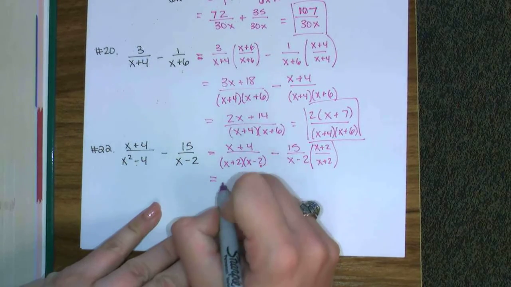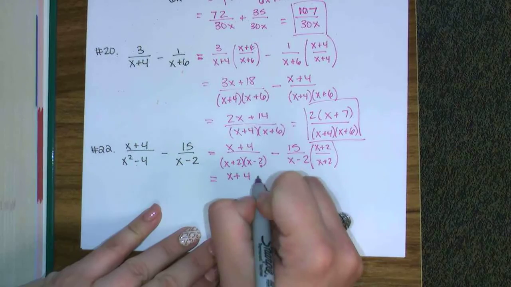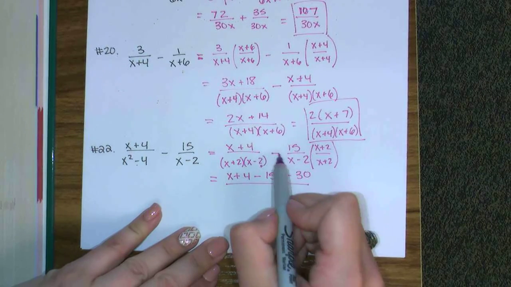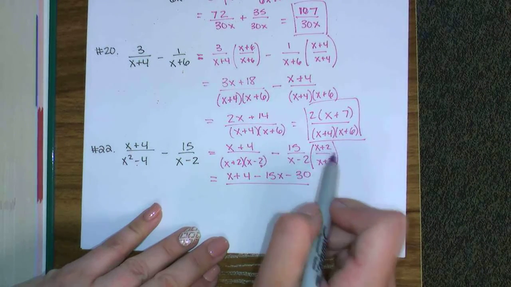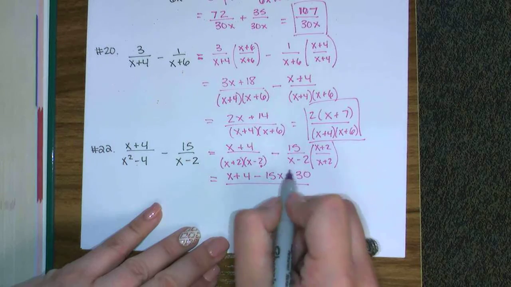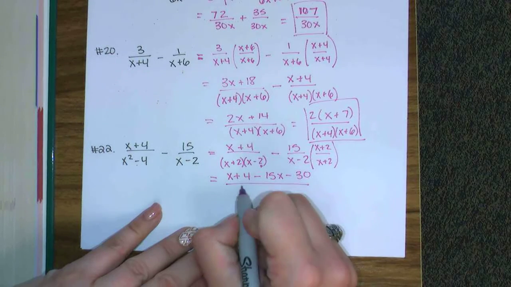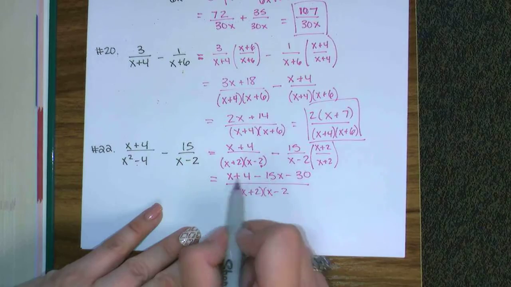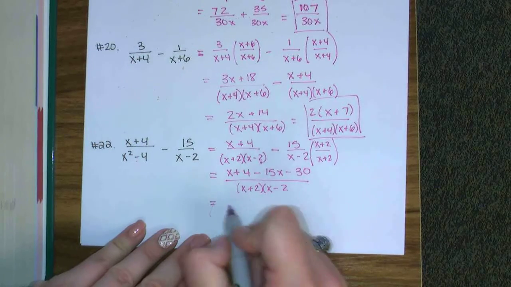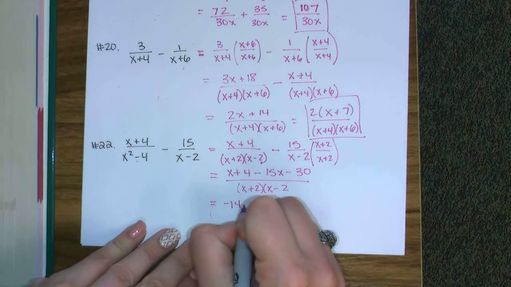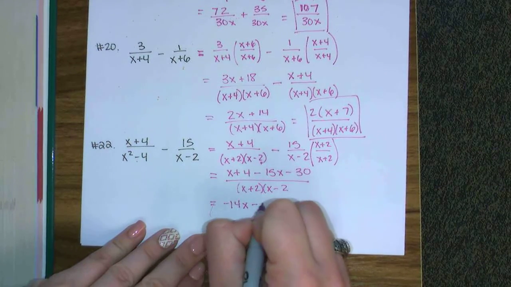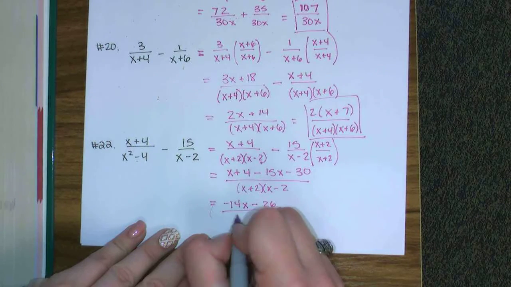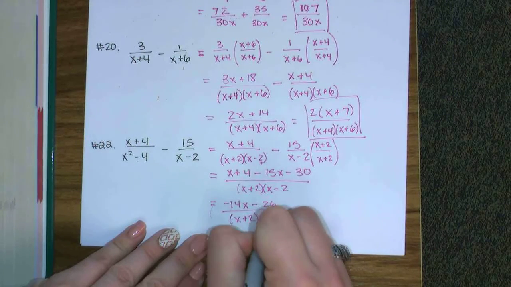So this is x plus 4 minus 15x minus 30 over, because I went ahead and just did the negative 15 through on that one. I didn't leave it out separate. So then over x plus 2, x minus 2. Now here, combining stuff on the top, I have negative 14x minus 26 over x plus 2, x minus 2.